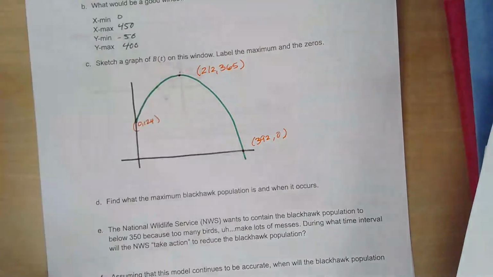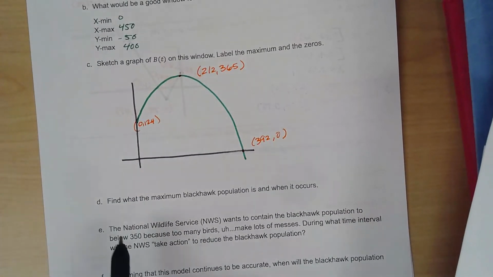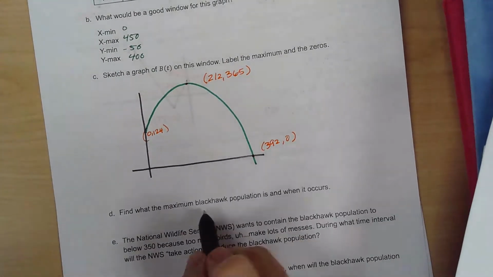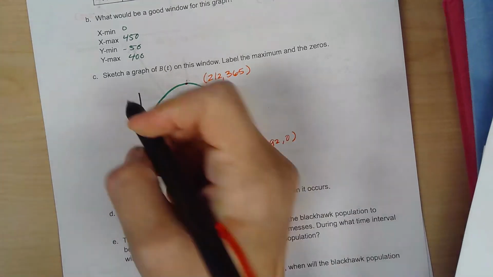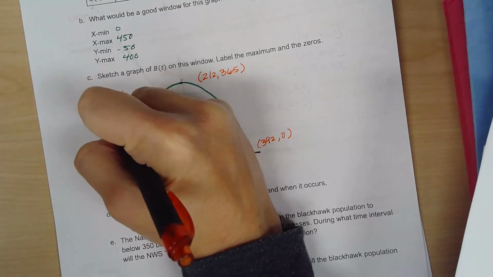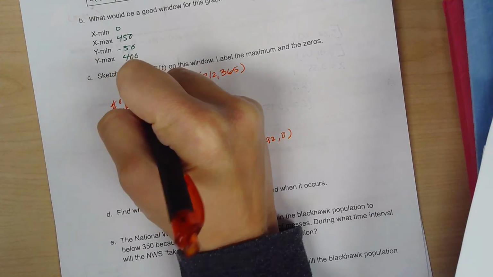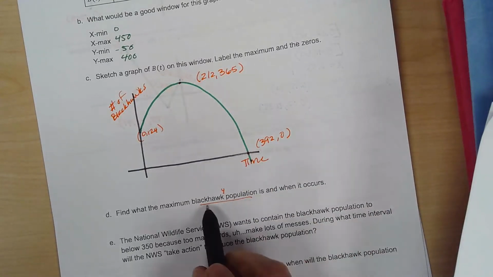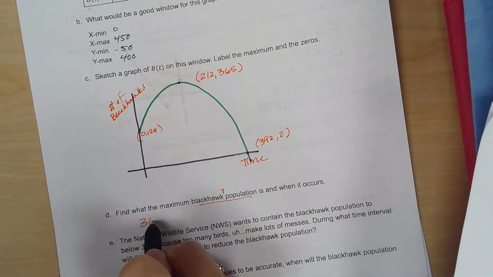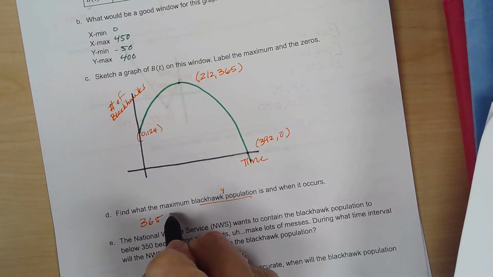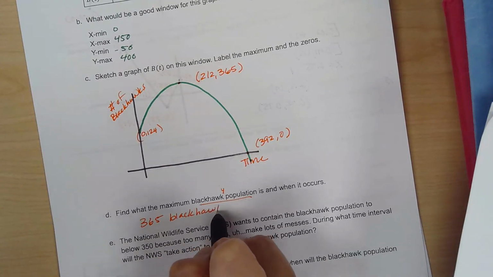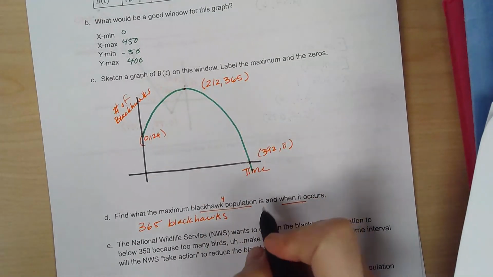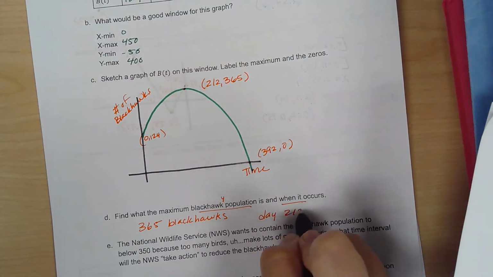All right, let's see if we can answer some of the questions that this is about. Find what the maximum Blackhawk population is and when it occurs. Well, Blackhawk population is referring to our Ys, because that's number of Blackhawks. And this is our time on this axis. So if I want the Blackhawk population, our max is at 365. So 365 Blackhawks. And then when it occurs refers to time, and that means basically day 212 of the year, whatever that will end up being.